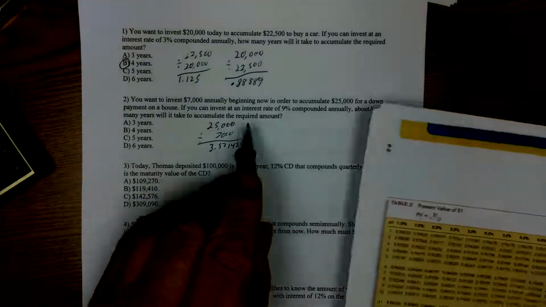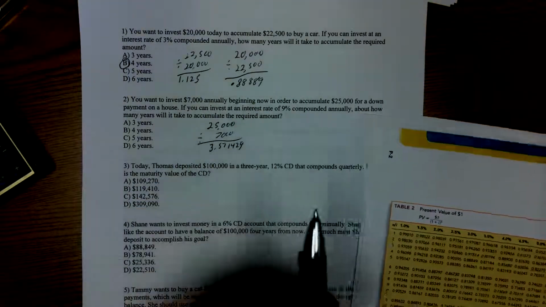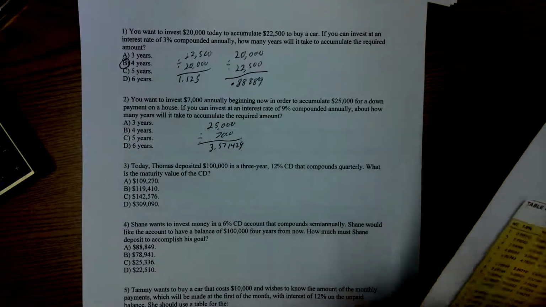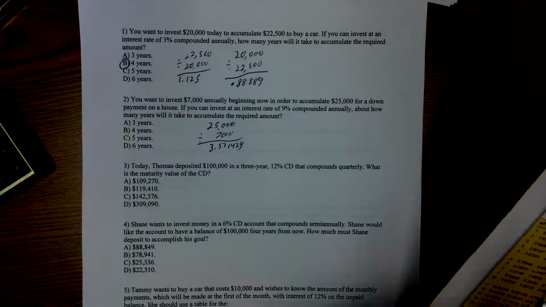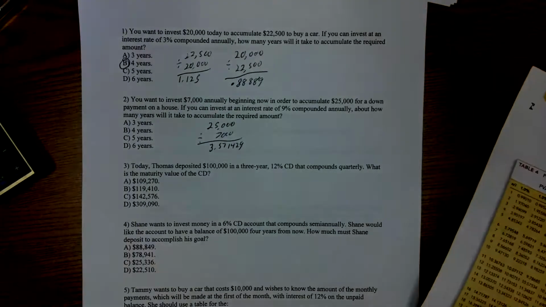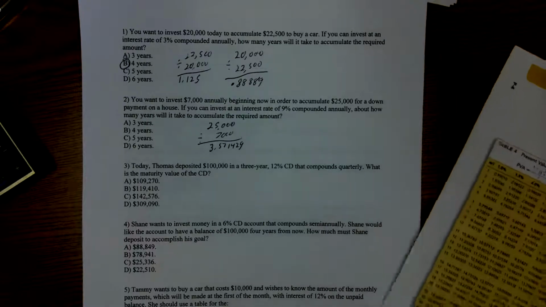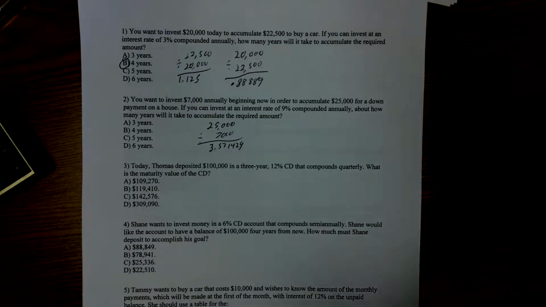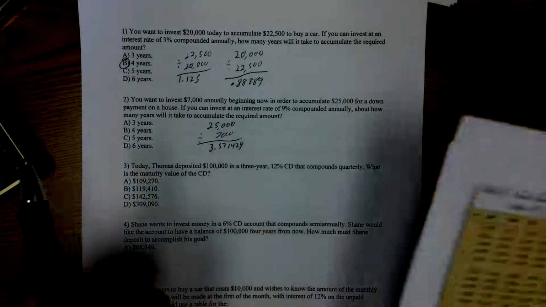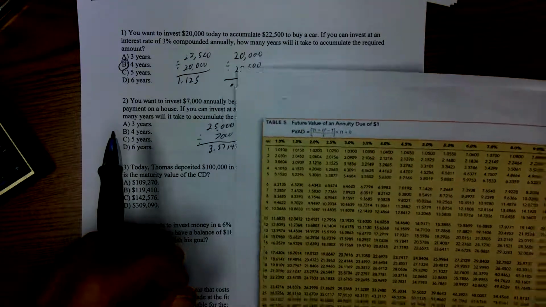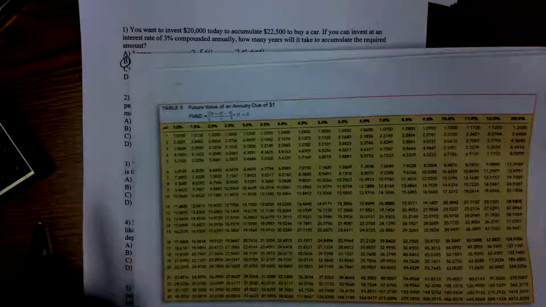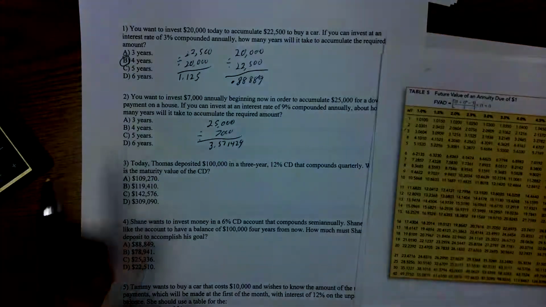And now, since it's annually beginning now, we want the future value of an annuity due. And it's 9%. So 9% times 3.57 would be 3 years on that one.